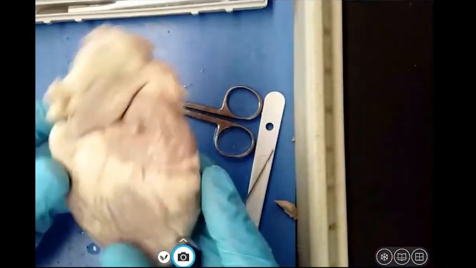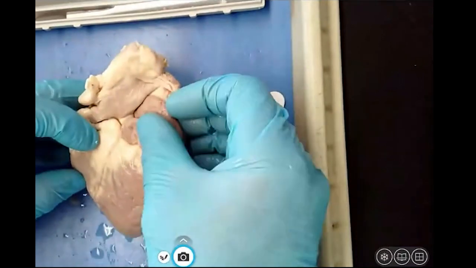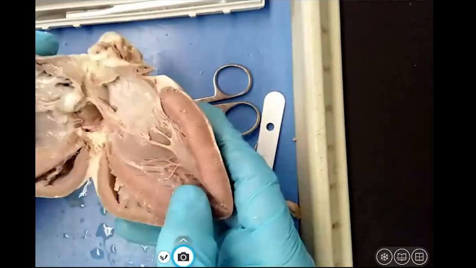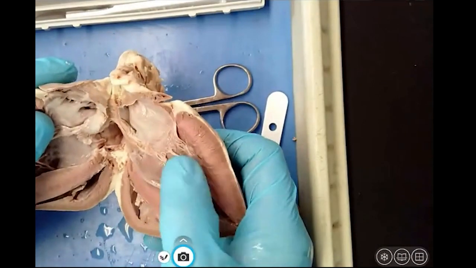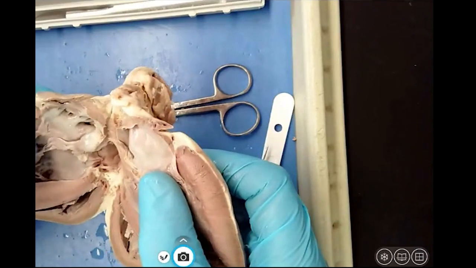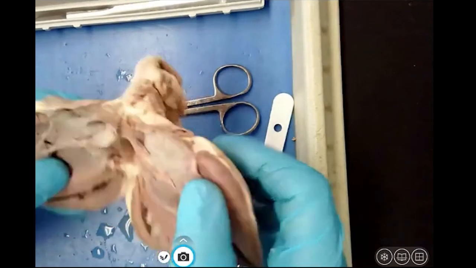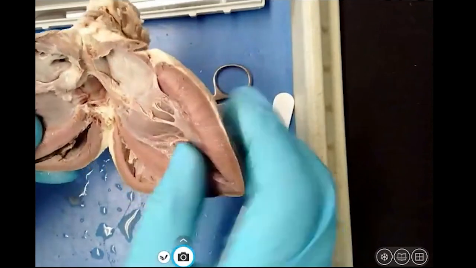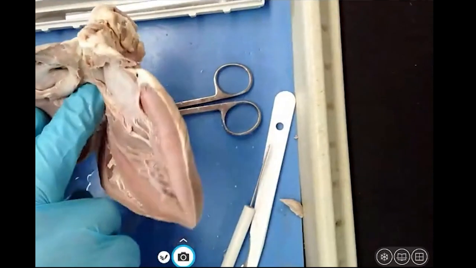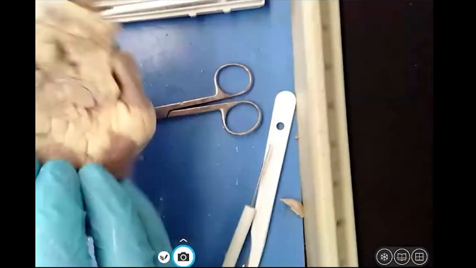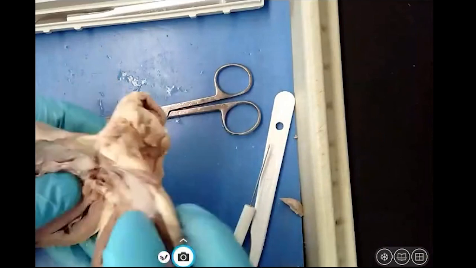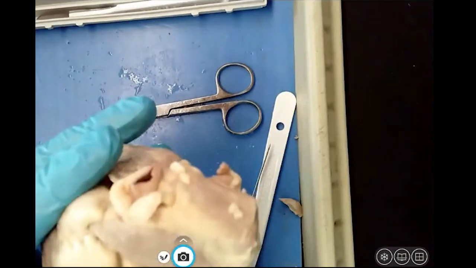So let's review some of the structures here. Coronary artery, auricle, apex, myocardium, septum, papillary muscle, chordae tendineae, mitral valve, or bicuspid, tricuspid, right atrium, right ventricle, left atrium, left ventricle, vena cava, pulmonary arteries right there, goes to the lungs, come back through the smaller pulmonary veins, fills this side and goes out the aorta, which is right there.